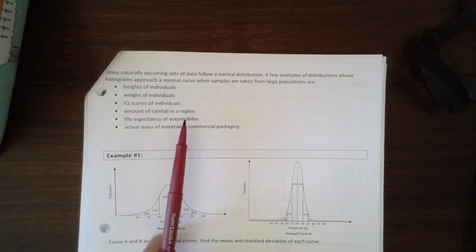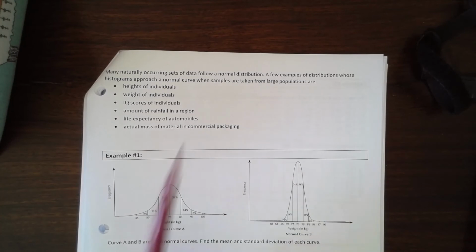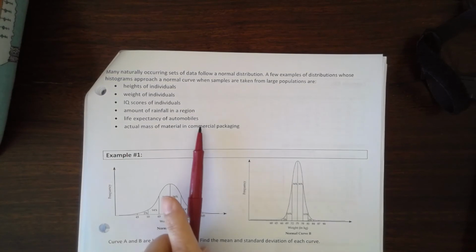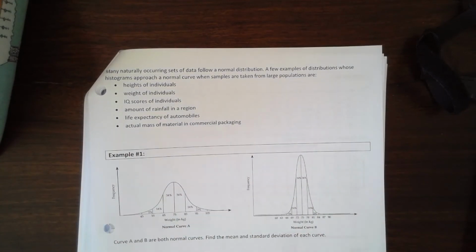Amount of rainfall in a region. If you look over a period of time, you can look for what is normal, what is average, and then you're going to have years that are very wet and years that are very dry. Some years that are kind of dry, some years that are kind of wet, and then that middle ground. Life expectancy of automobiles, you can see that again. It follows that same kind of pattern.